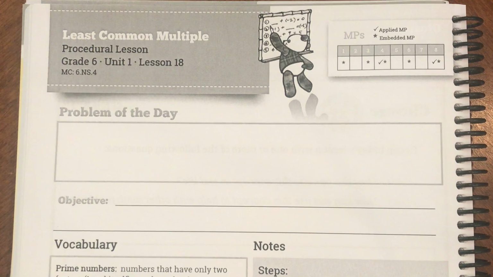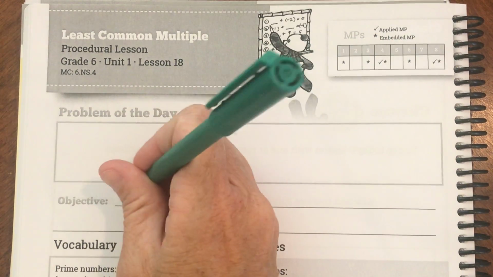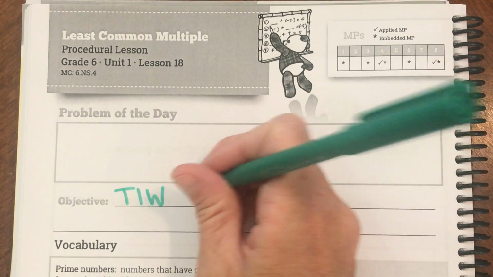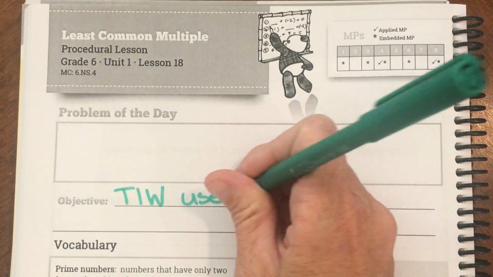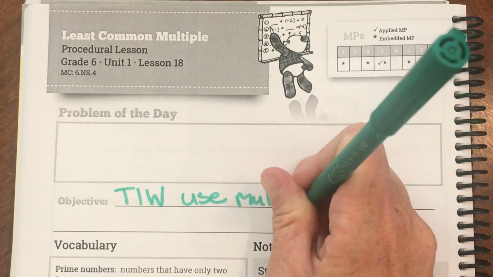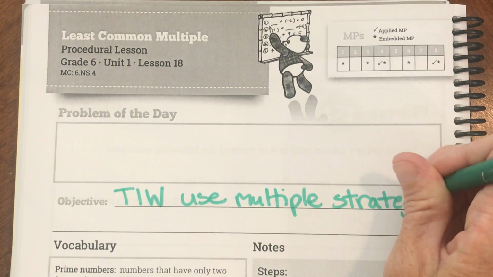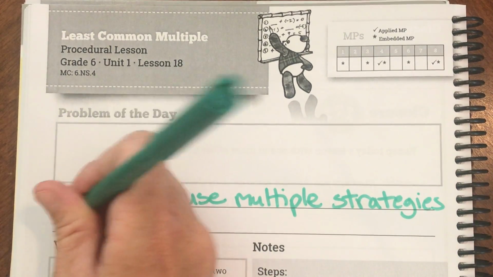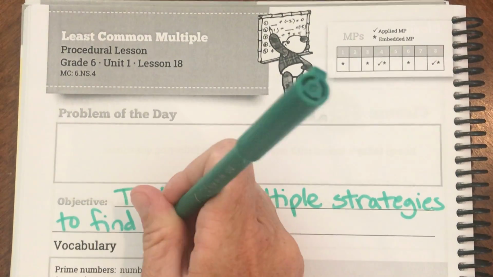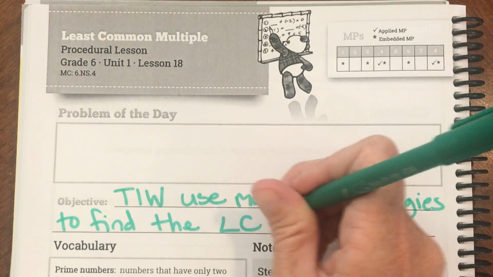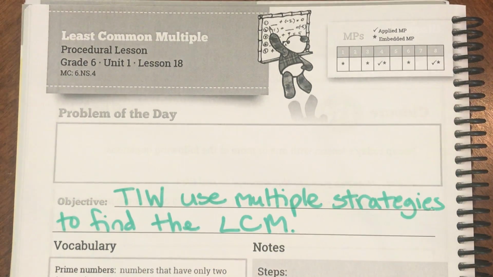Today we're on page 103 of your student journal, and our objective, our goal today, is: I will use multiple strategies to find the LCM, period.